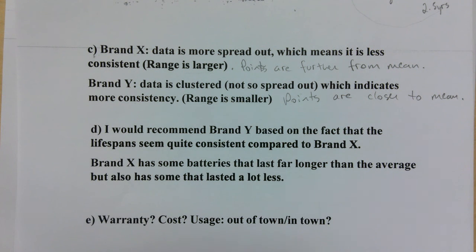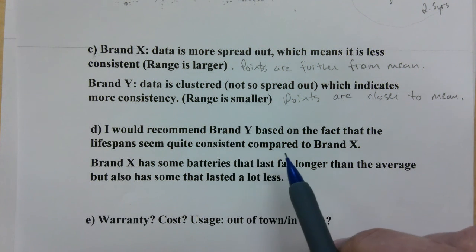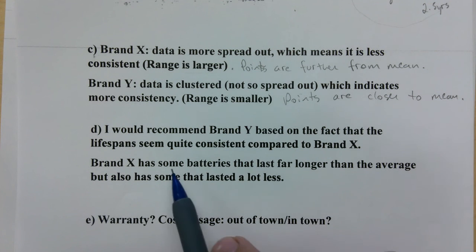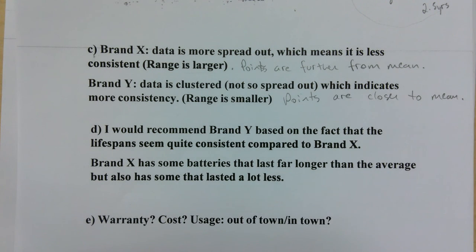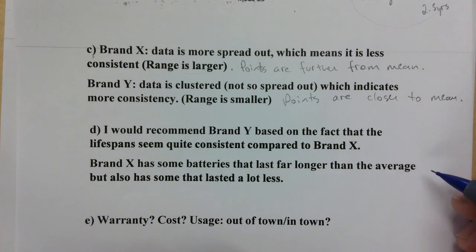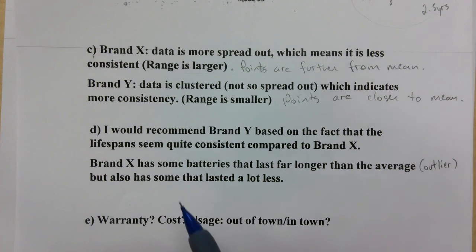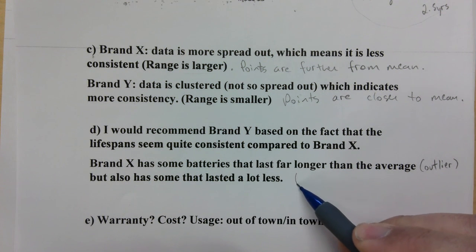D, I would recommend brand Y based on the fact that the lifespan seems quite consistent compared to X. Brand X has some batteries that last far longer than the average. That would be the outlier. But it also has some that lasted a lot less.